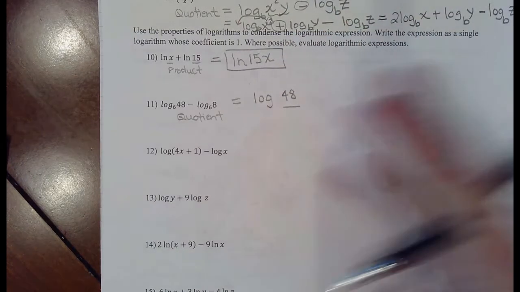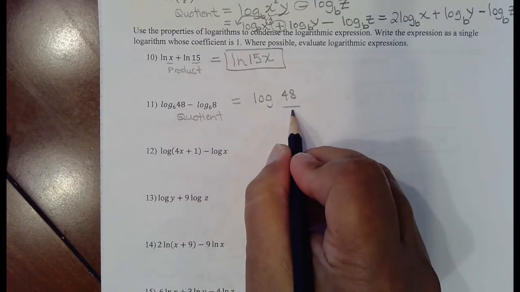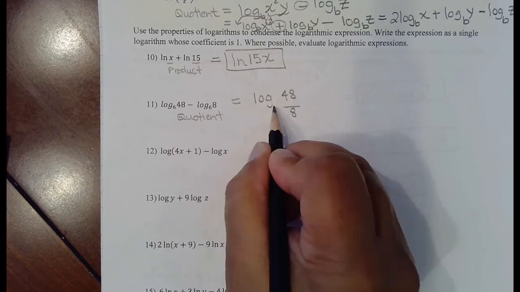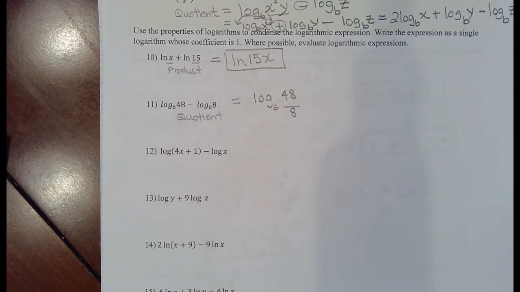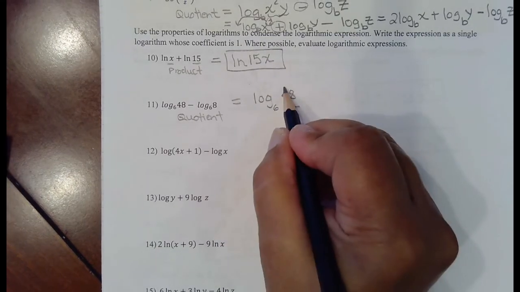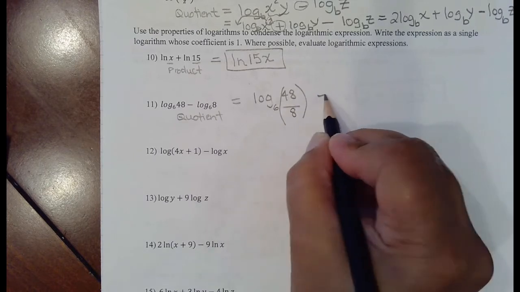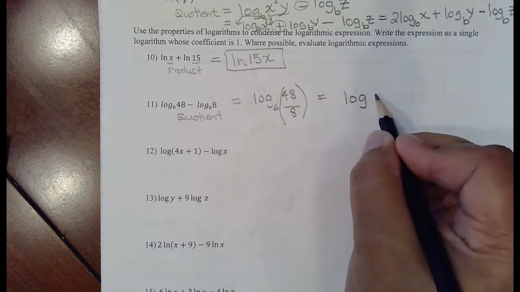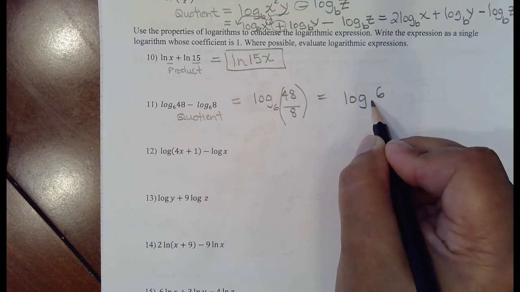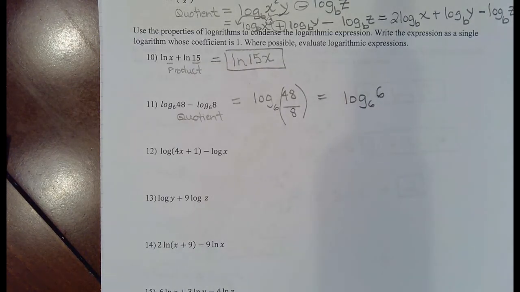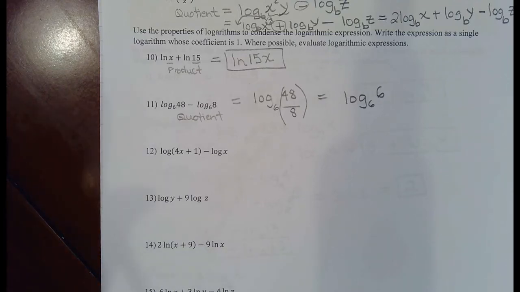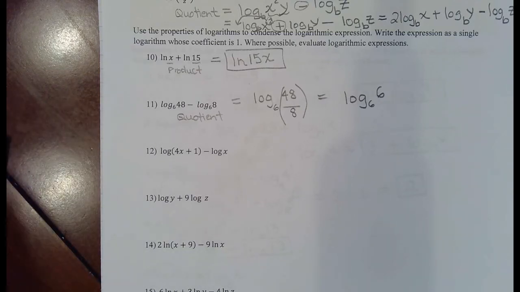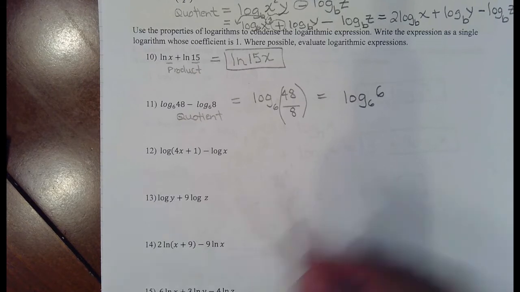Write this better. It's log of 48 over 8. You only need to write that base one time. Okay, and then you see that you can simplify because you have this quotient, and that could be simplified further. 48 divided by 8 is 6 with a base of 6. And you can even go further. You're expected to go as far as possible because MyMathLab will mark it wrong if you don't go all the way to the most simplified version of the answer.